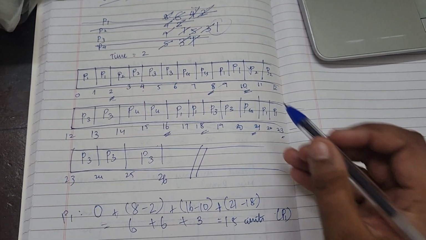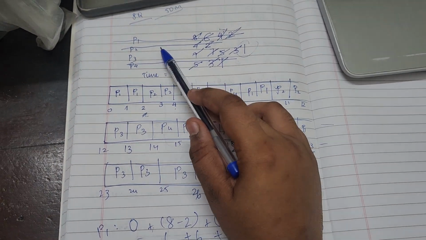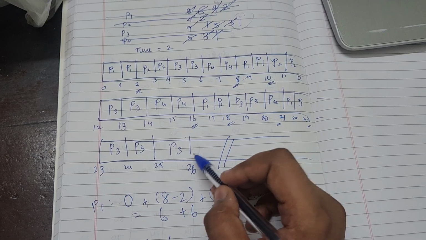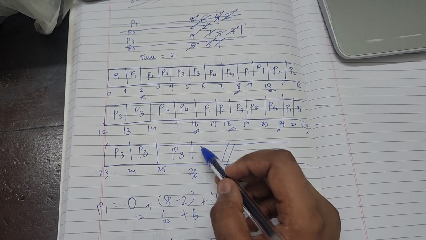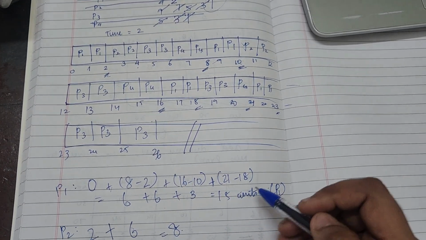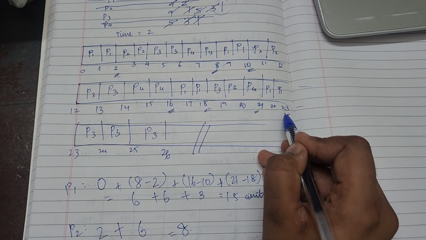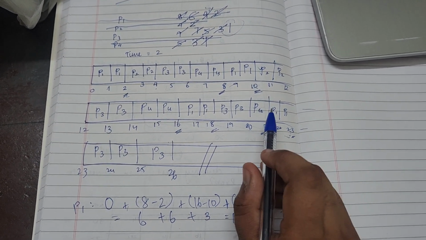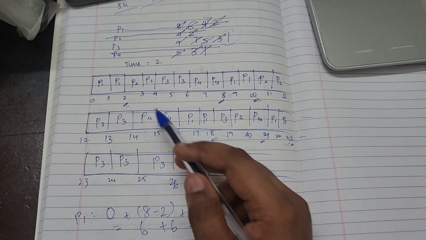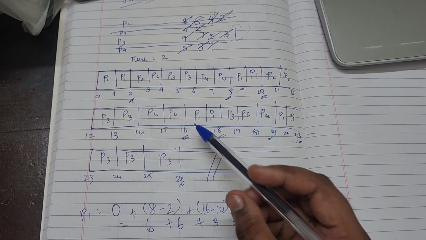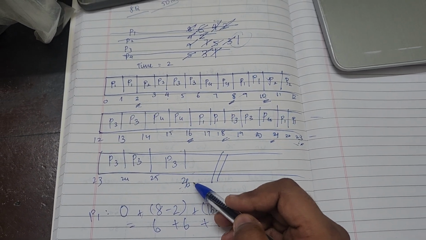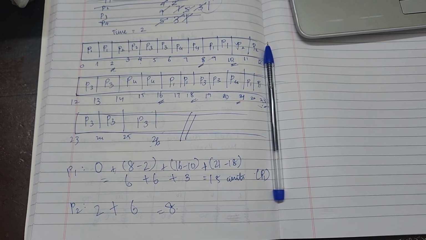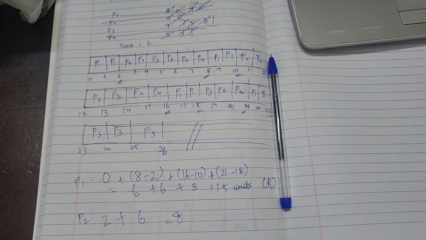The turnaround time is very simple. The time it entered the queue is 0 and whatever time it finally exits the Gantt chart, the last time. So if you look at P1, it enters at 0 and leaves at 23. So 23 units is the turnaround time. If you look at P3, it entered the queue at 0 and leaves the Gantt chart at 26. So 26 units is the turnaround time, and so on and so forth. So that is round robin scheduling.